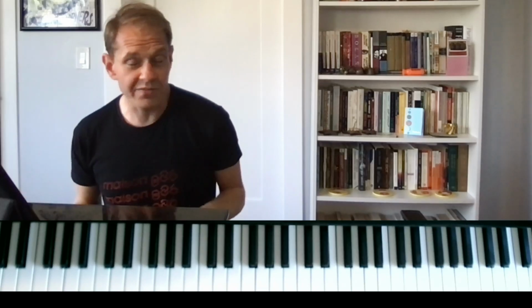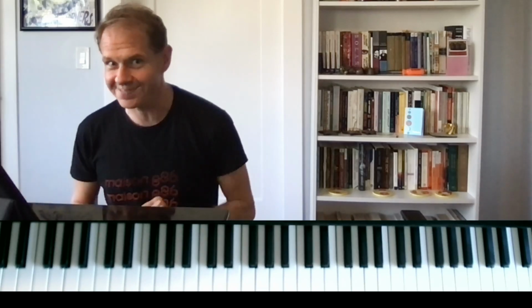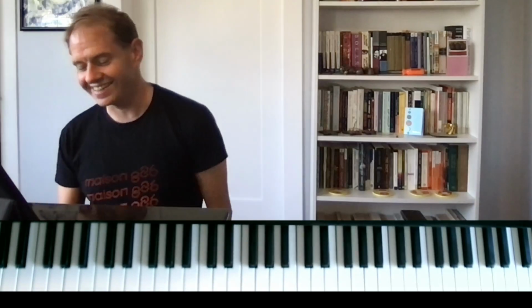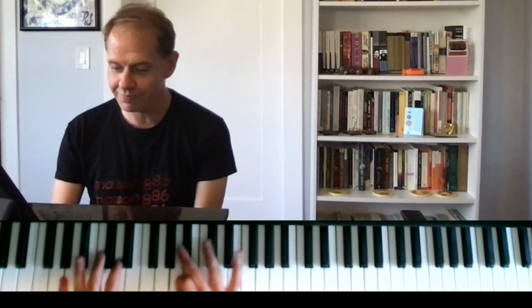And I'm going to play a little bit, and then we're going to dive into some strategies to improvise over the A section. So here's a little bit of rhythm changes for you. It's not going to be blazing fast, but I'll play at a medium tempo.